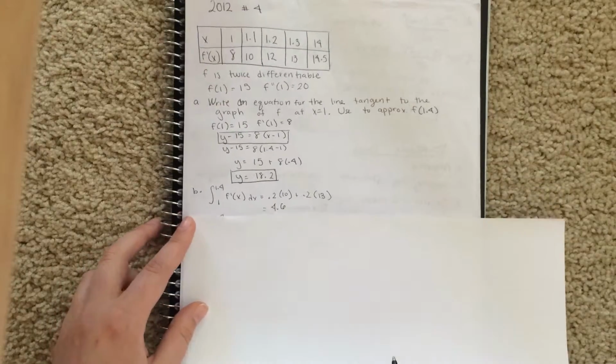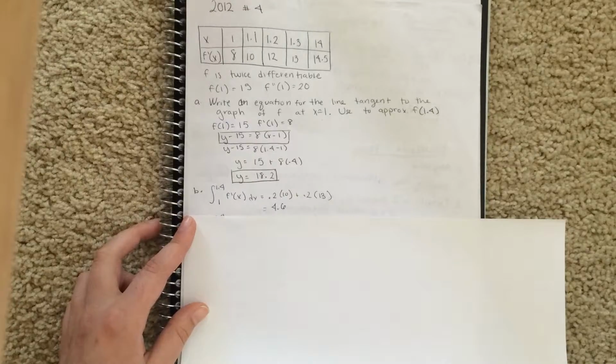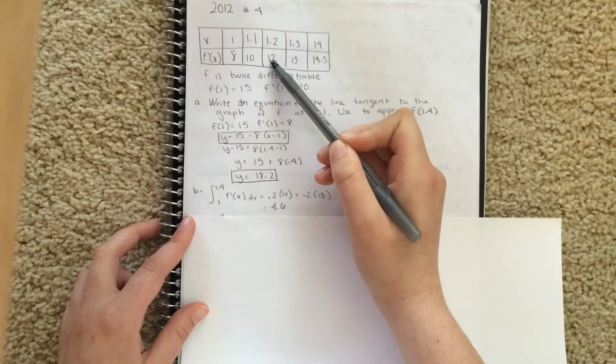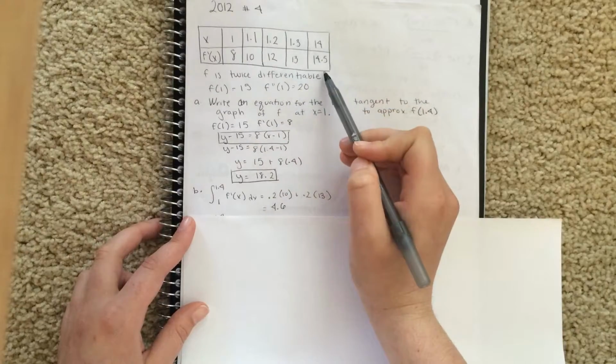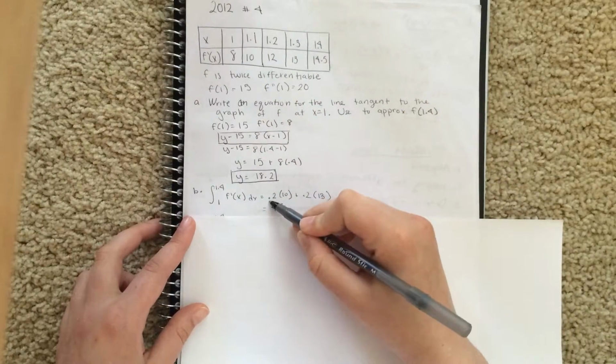So the first step to this would be to find the Riemann sum value. One thing to make sure you watch out for is that they're asking for the midpoint Riemann sum, not the left or right. They want two subintervals. So your first interval is going to be from 1 to 1.2, and the other would be 1.2 to 1.4. So each would be a step of 0.2.